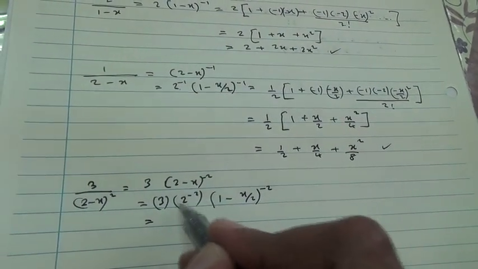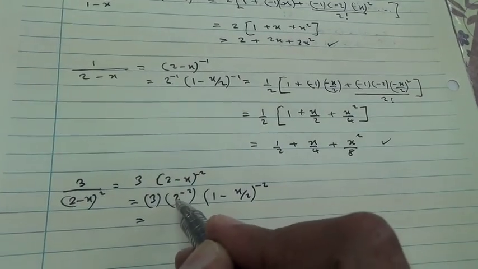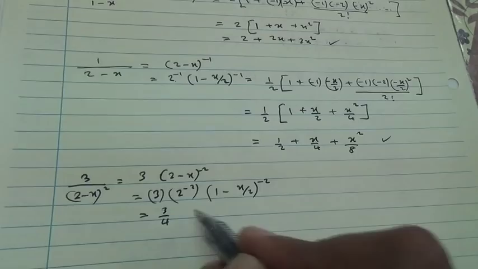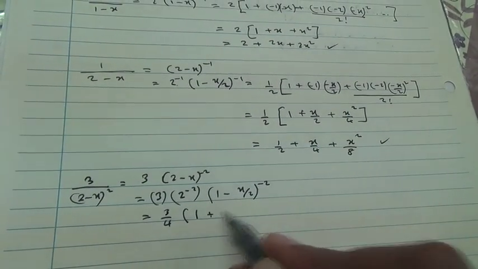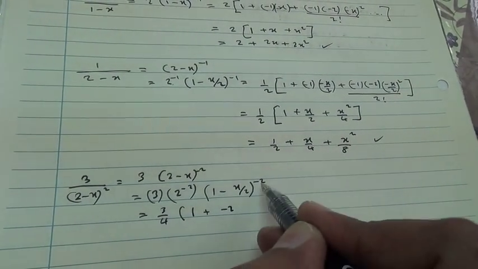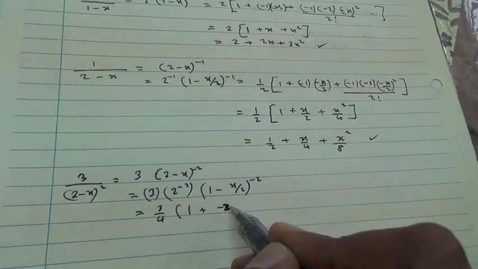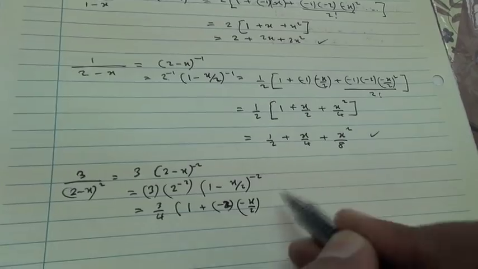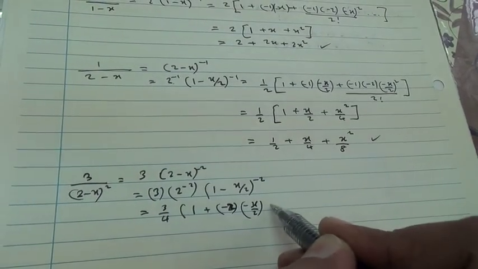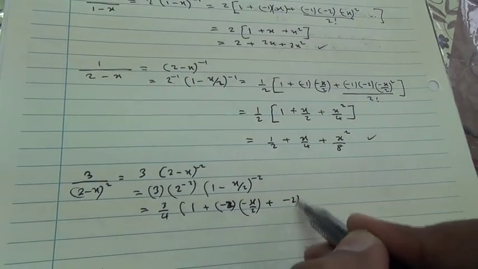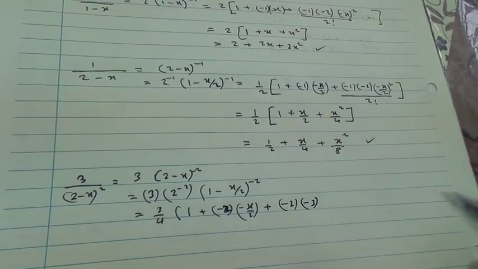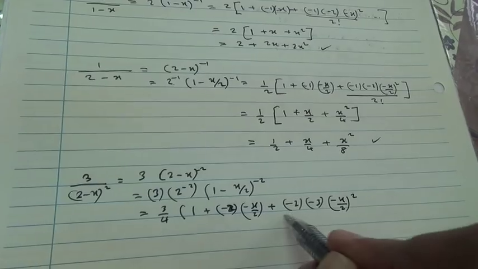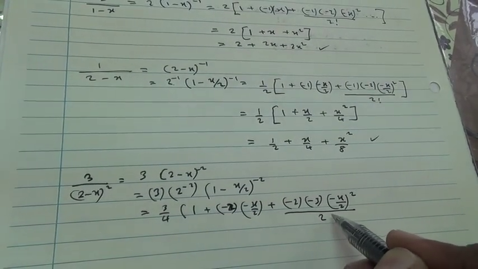3 times, this is 1 over 2 to the power of 2, 1/4 times 3 is 3/4, into 1 plus minus 2nx, minus 2 times minus x over 2, plus minus 2 minus 3 times minus x over 2 squared divided by factorial of 2.